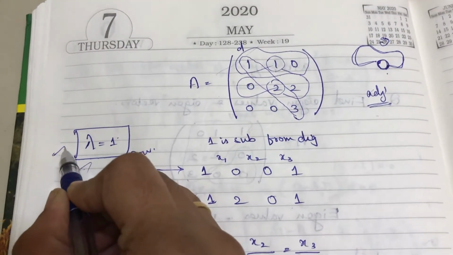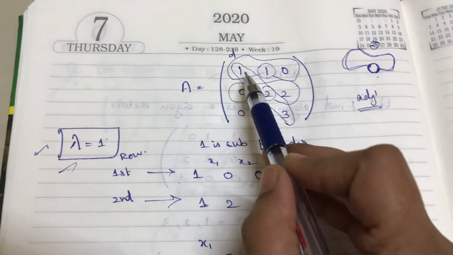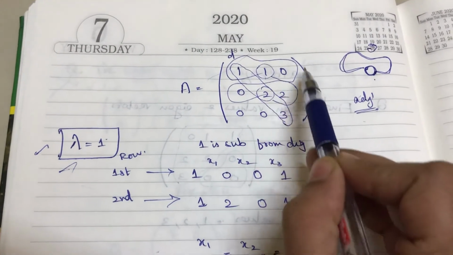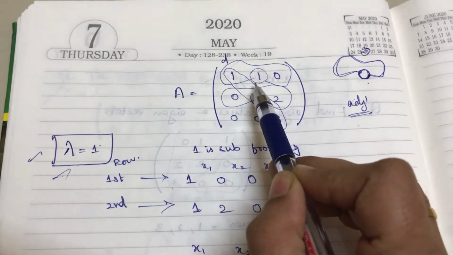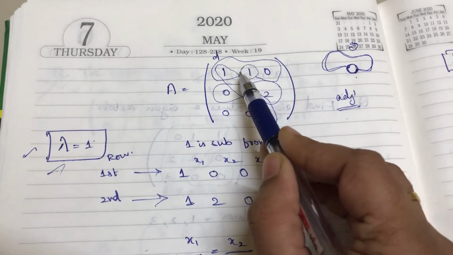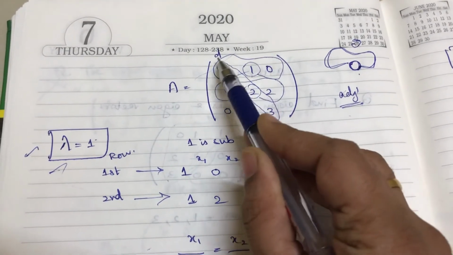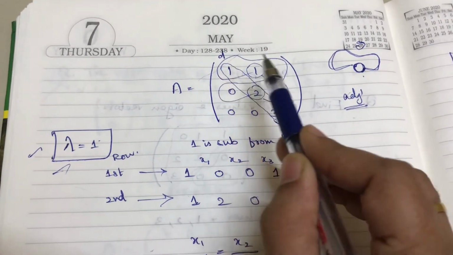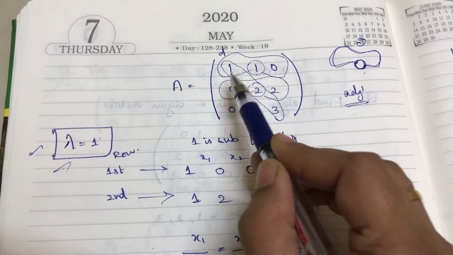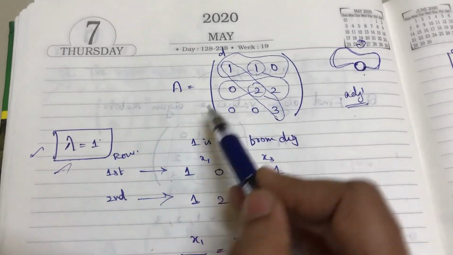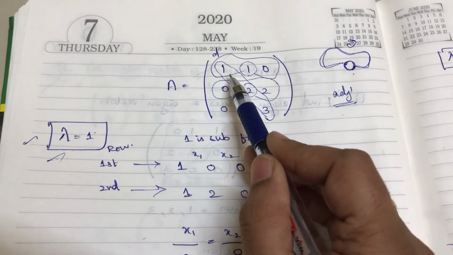If we take the first lambda value, you have to minus the lambda value in the diagonal elements while we are going in an anti-clockwise direction. So start with the center element and go in an anti-clockwise direction. While going in an anti-clockwise direction, whenever a diagonal comes, you have to minus the lambda value from the diagonal value.